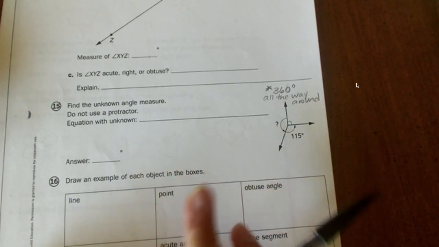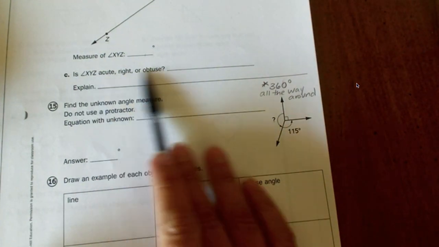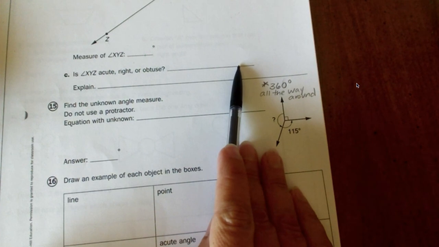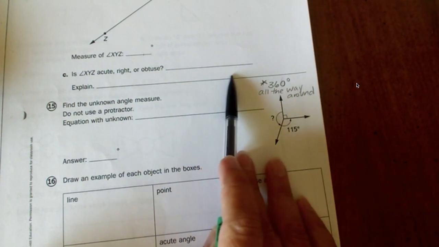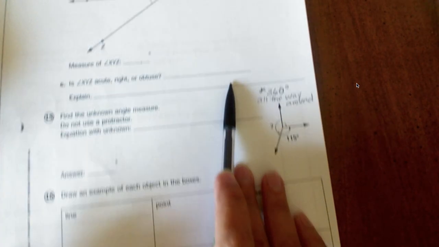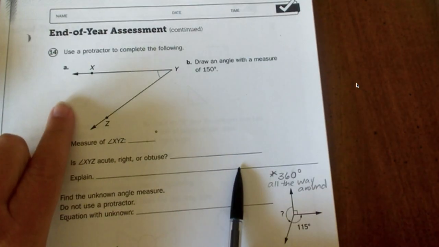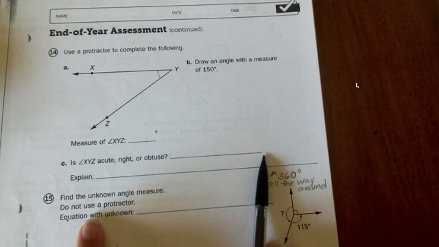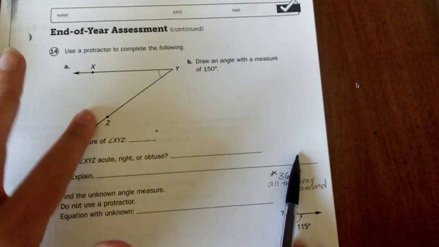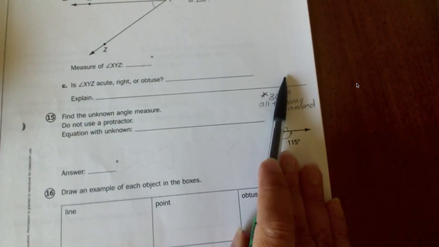All right, and that is here. So tell me, why is it obtuse? Why is it acute? Why is it right? Explain it right here. But if it was 90 degrees, say it's right because 90 degrees is a right angle. But it's not. I'm just telling you, that's not the right answer.